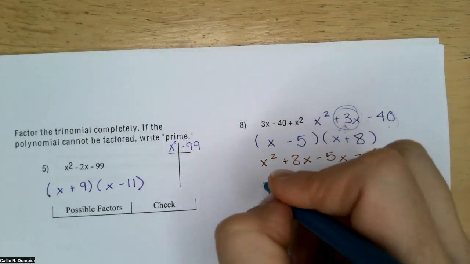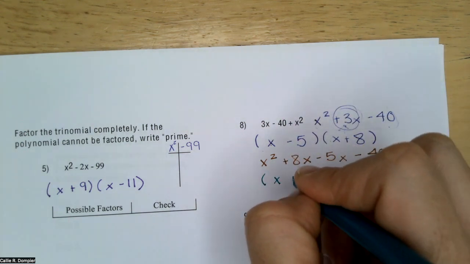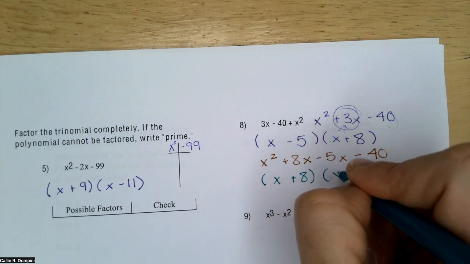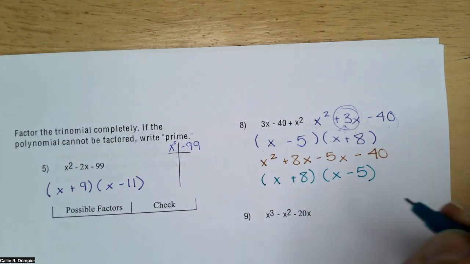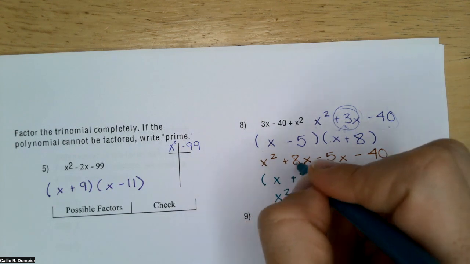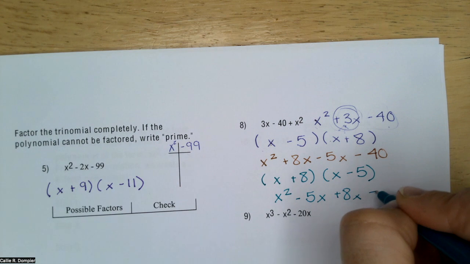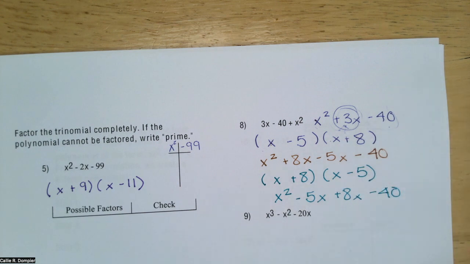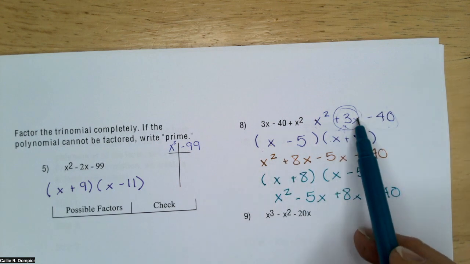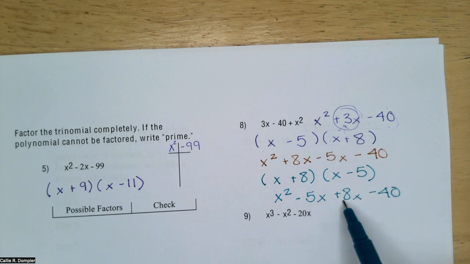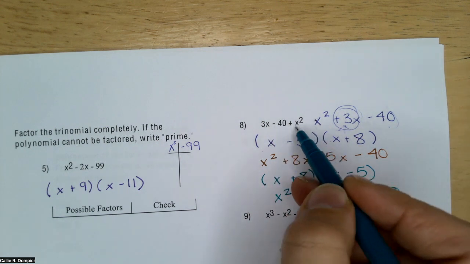Also, there is nothing wrong with saying x plus 8, x minus 5. It'll give you the same answer. It'll still be x squared minus 5x plus 8x minus 40. And 8x minus 5x is 3x, just like negative 5x plus 8x is 3x. It just changes the order of the two inner terms. It doesn't change the final answer being x squared plus 3x minus 40.